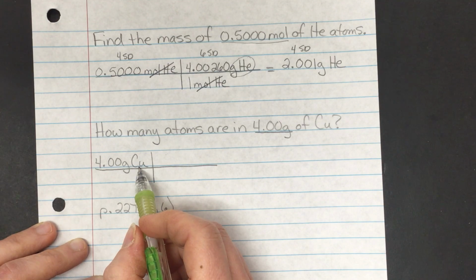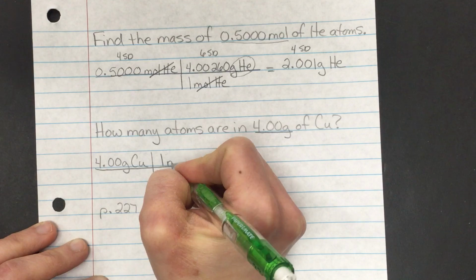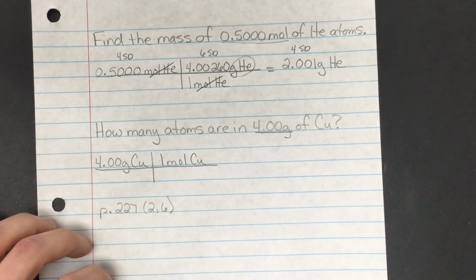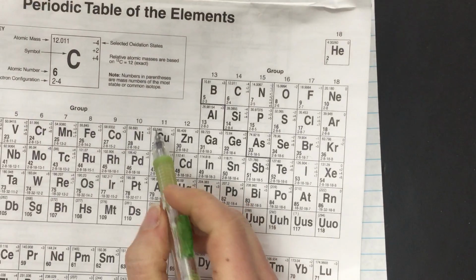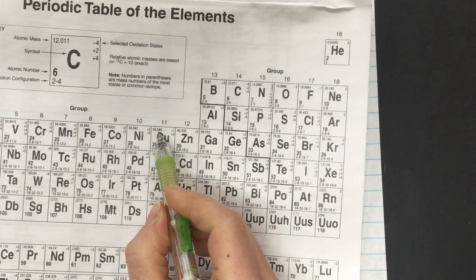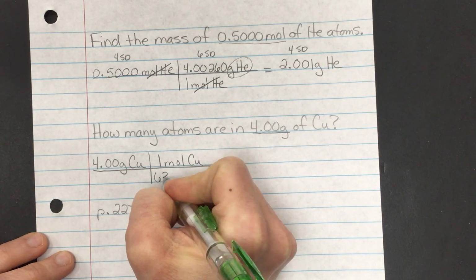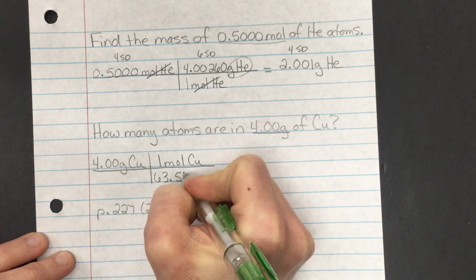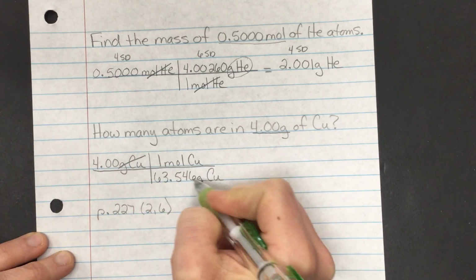If I look up on my chart, I know that 1 mole of copper, I look up in my periodic table, is 63.546 grams. So I have to put the 63.546 grams of copper on the bottom so that it will cancel.